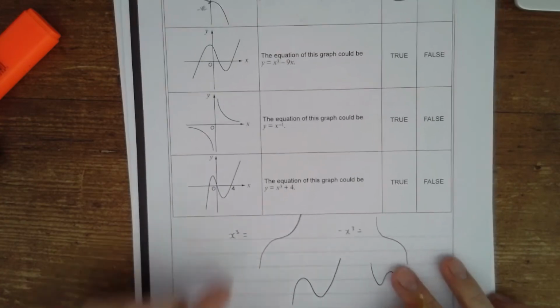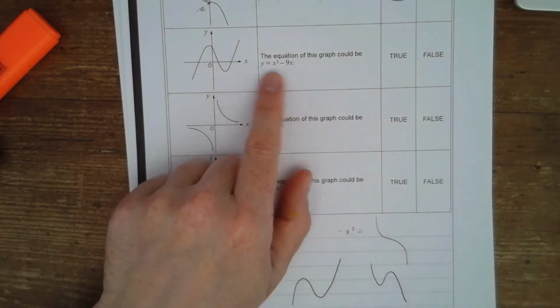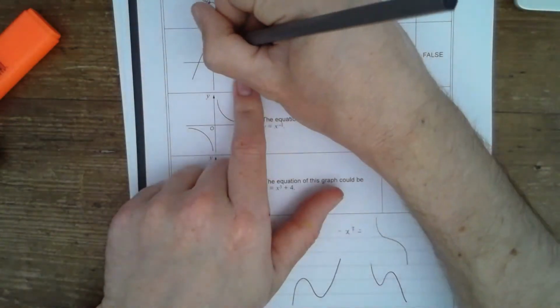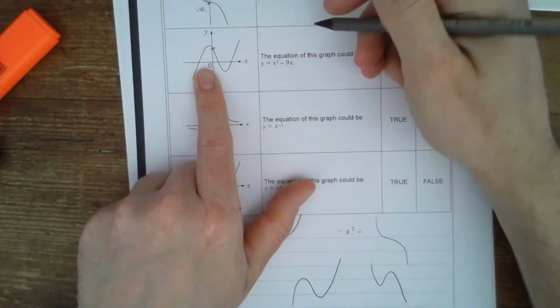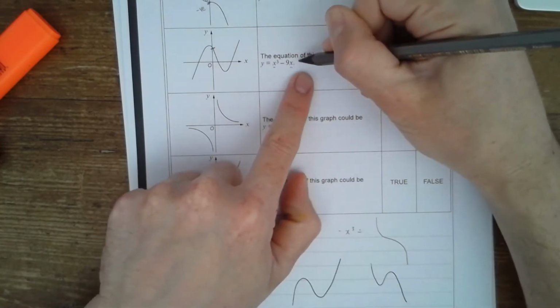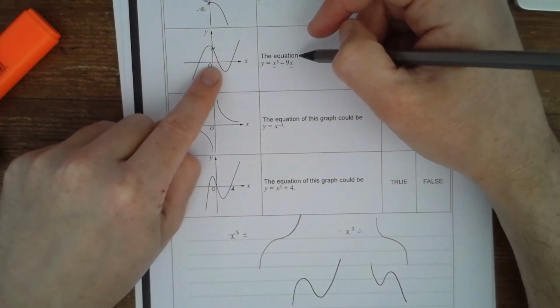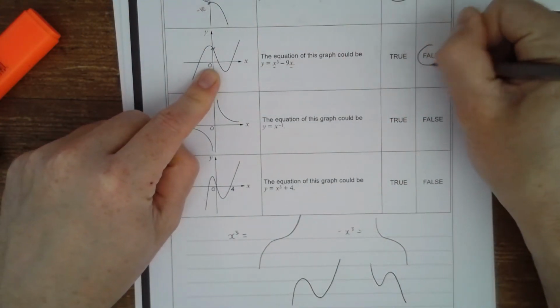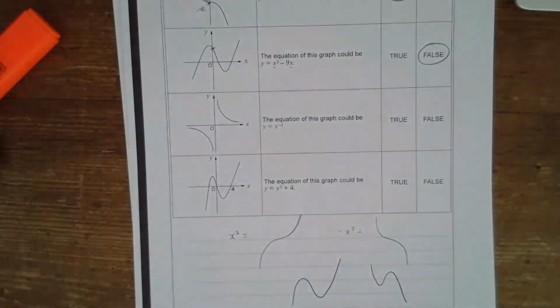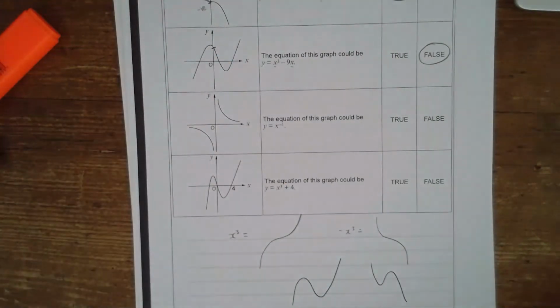So my first look at that, I thought, yeah, that looks all right. But then I looked at the y-intercept here, and I can see that it doesn't go through 0. If it's just got x's in it and it's got no plus 5 or plus 10 or whatever, it must go through the origin, so that's false. It's purely to do with its y-intercept. The shape does look like something that could fit that, but because it hasn't got a plus part to it, we'll have to say that's false.